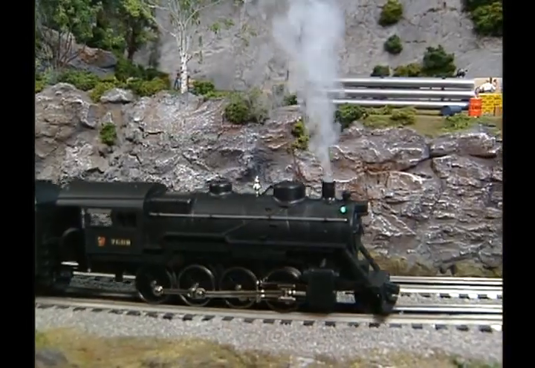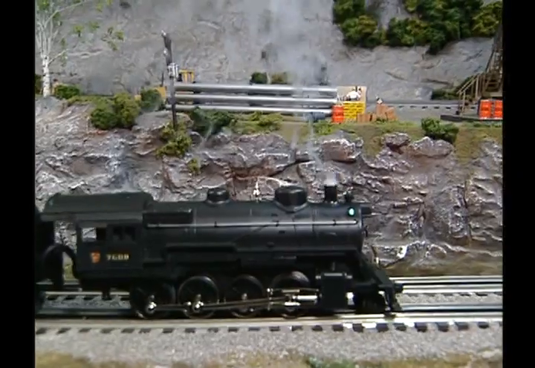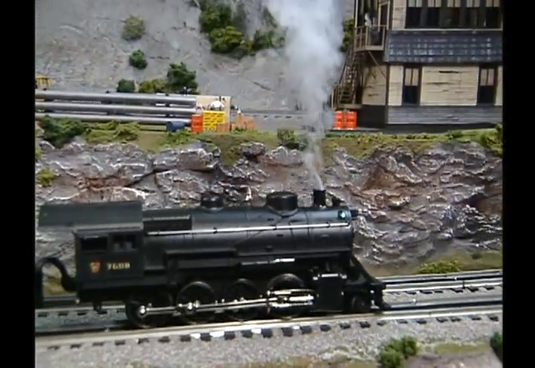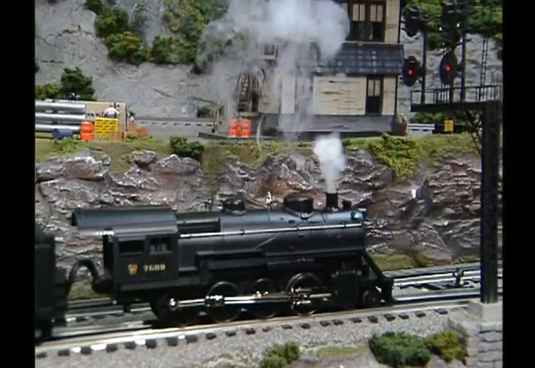Real steam locomotives have 4 chuffs per revolution of the drivers. If you like to run your engine slowly, setting 4 chuffs provides very realistic operation.